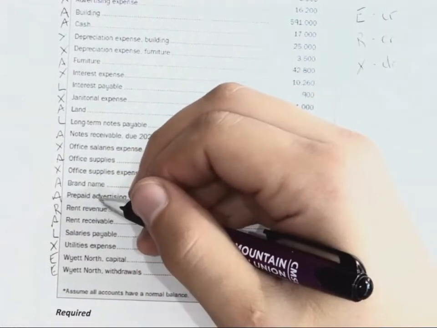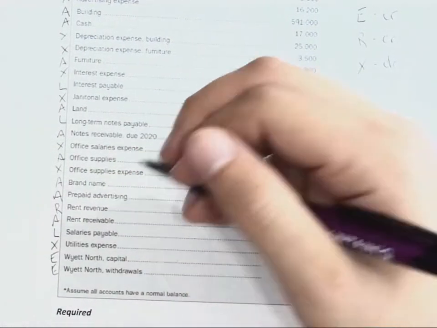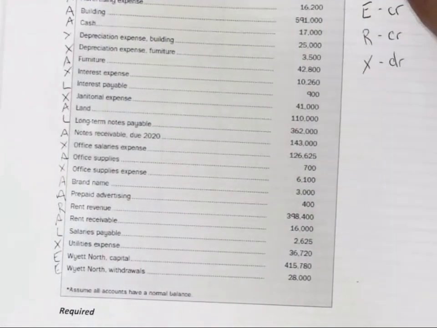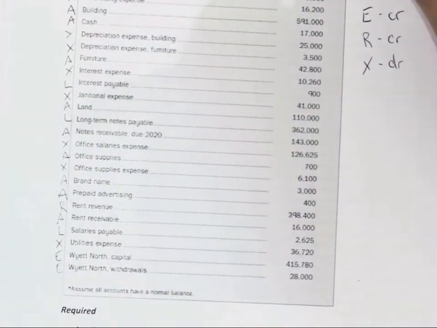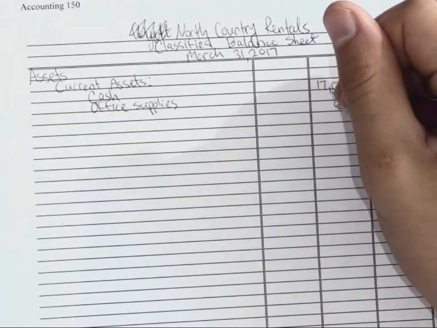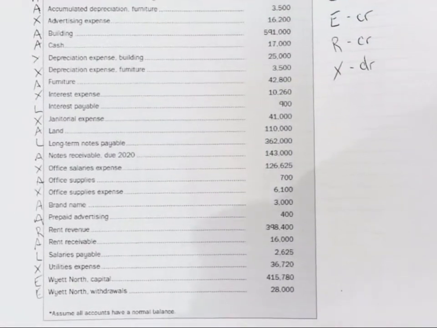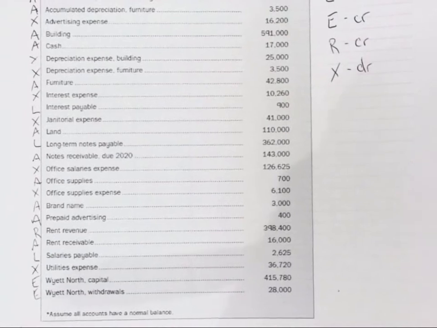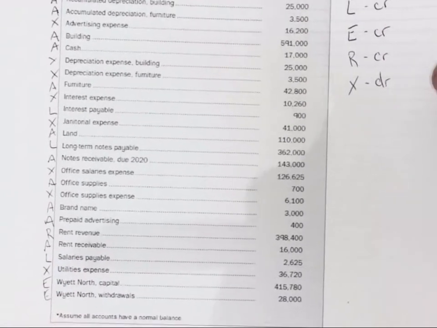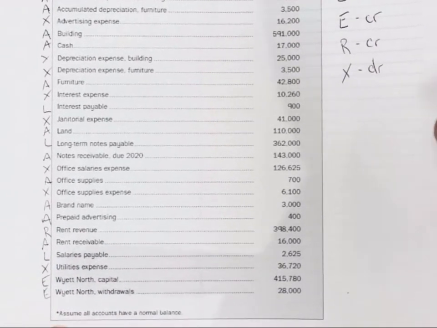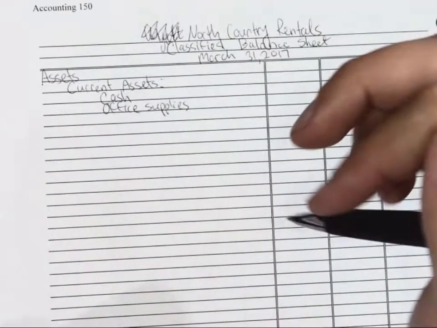Brand name, no. Prepaid advertising, yes. Rent receivable? Yes.